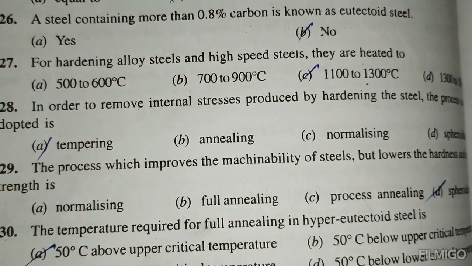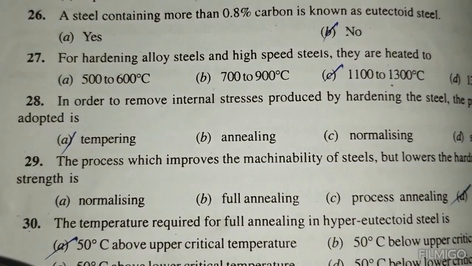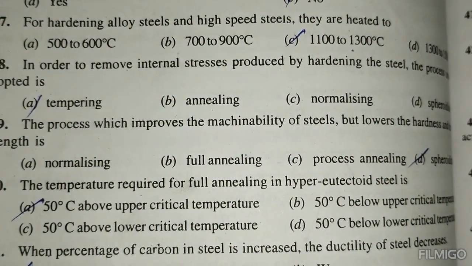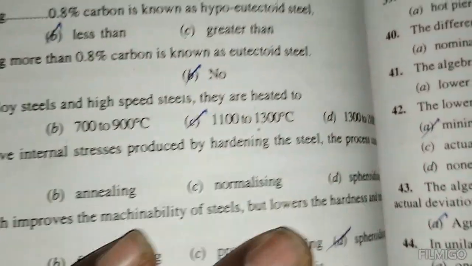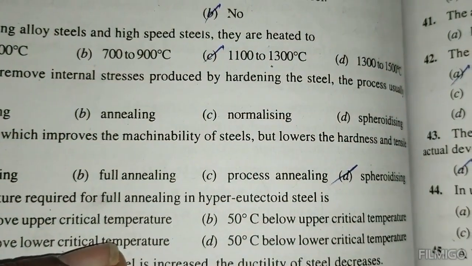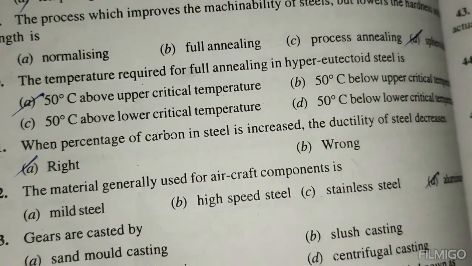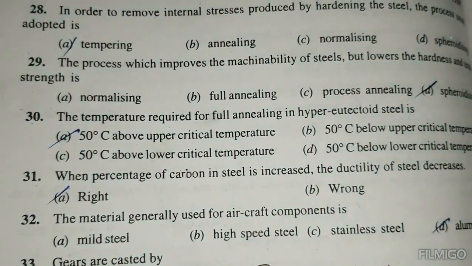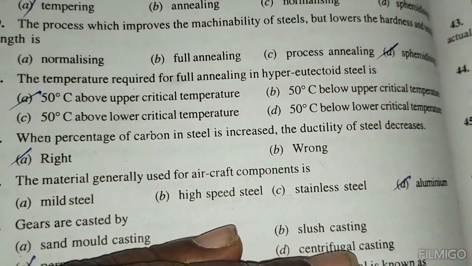In order to remove internal stress produced by hardening steel, the process adopted is tempering. The process which improves the machinability of steel but lowers the hardness and tensile strength is spheroidizing. The temperature required for full annealing in hypereutectoid steel is 50 degrees above upper critical temperature. When percentage of carbon in a steel increases, ductility of steel decreases.